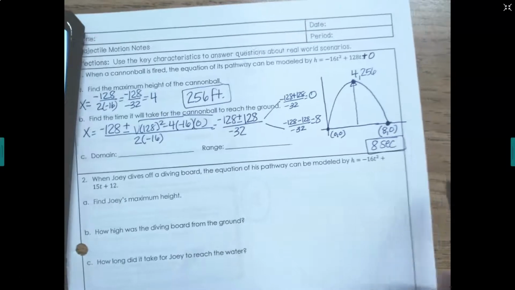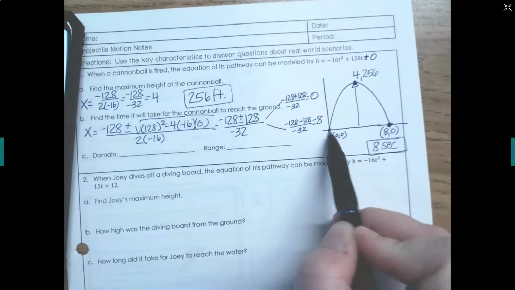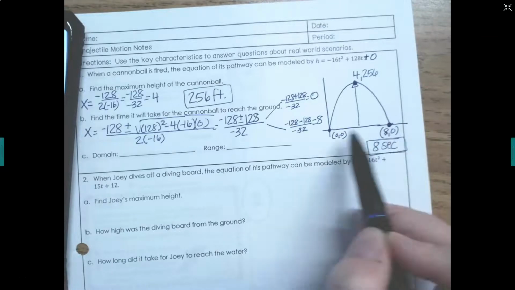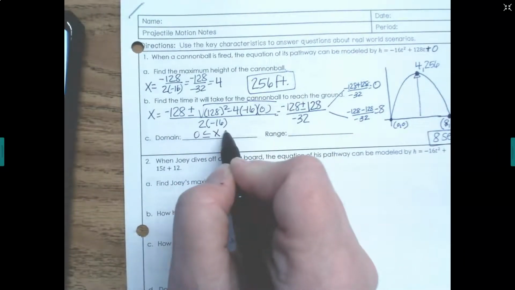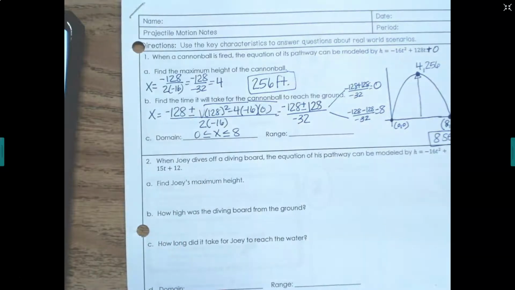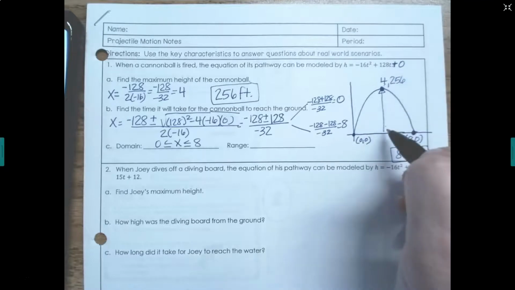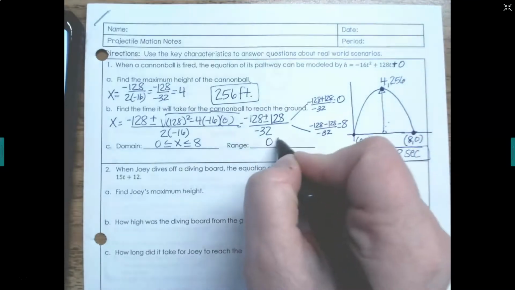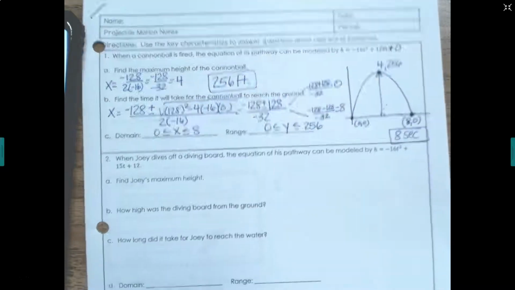Now our domain and range. Your domain is your x. So it's between these 2 points. It's really always from the origin, so from 0 to 8. That's the only place this graph exists. So 0 is less than or equal to x, which is less than or equal to 8. That's your domain. Remember, your range is going to go this way. It starts at the ground, which is 0, and it goes up to 256. So 0 is less than or equal to y, which is less than or equal to 256.